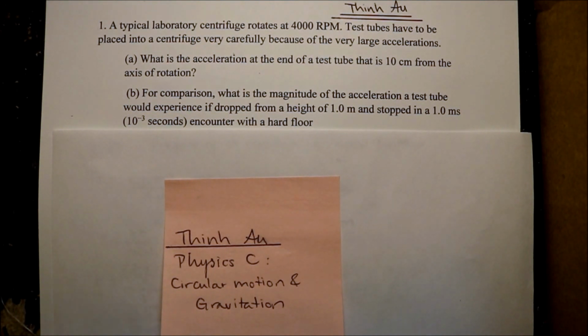Okay, so let's read the problem. A typical laboratory centrifuge rotates at 4,000 rotations per minute. Test tubes have to be placed into a centrifuge very carefully because of the very large accelerations. What is the acceleration at the end of a test tube that is 10 centimeters from the axis of rotation?